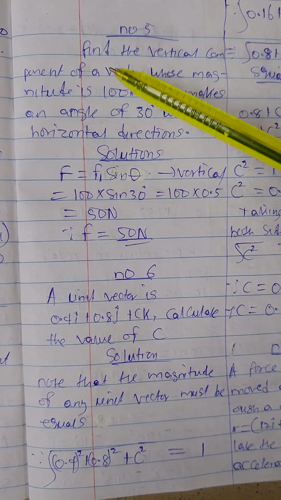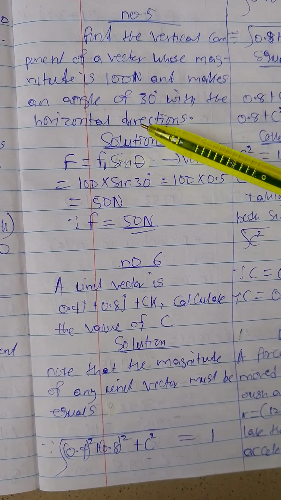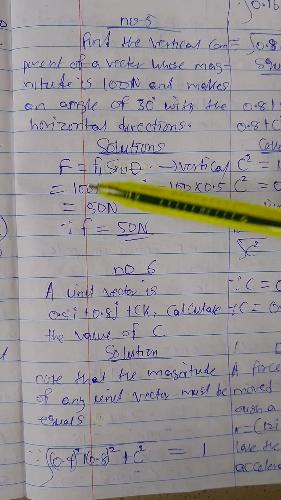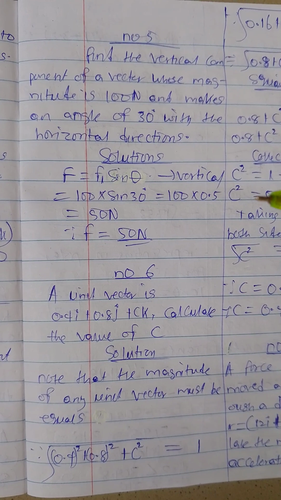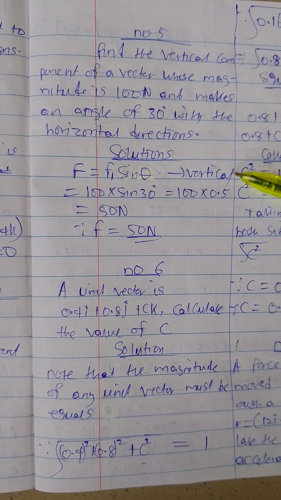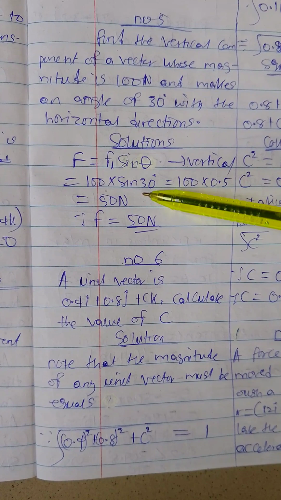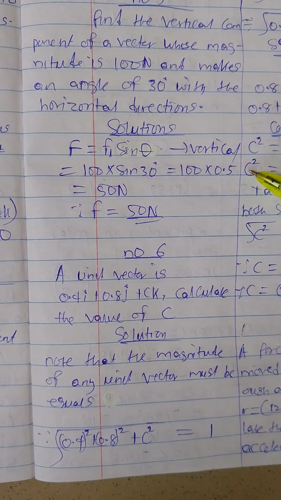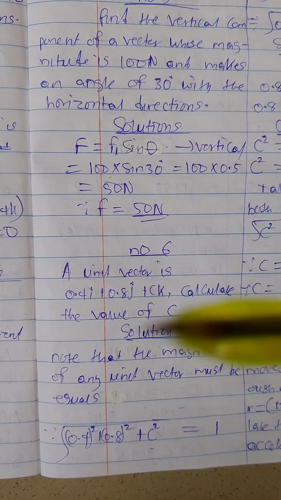Now, I have number 5. Number 5 says that find the vertical component of the vector whose magnitude is 100 Newton and makes an angle of 30 degrees with the horizontal direction. Now, solution. Since you are asked to find the vertical component, I know that anything vertical is y, and the angle attached to it is always sin theta. So sin theta goes for vertical. So my force given here is 100 times sin theta, and my theta here is 30. So that becomes 100 times sin 30, which is 0.5. So 100 times 0.5 will give 50 Newton. Now F is 50 Newton. Very, very simple.